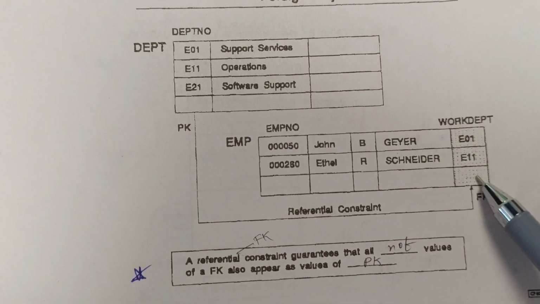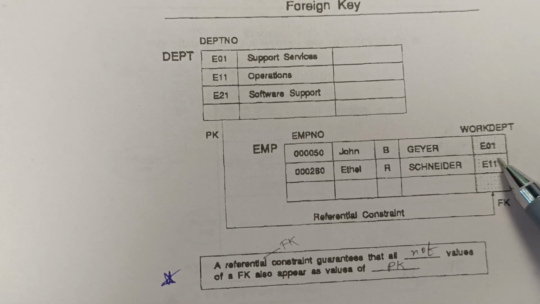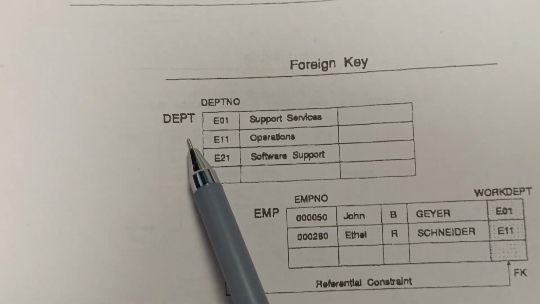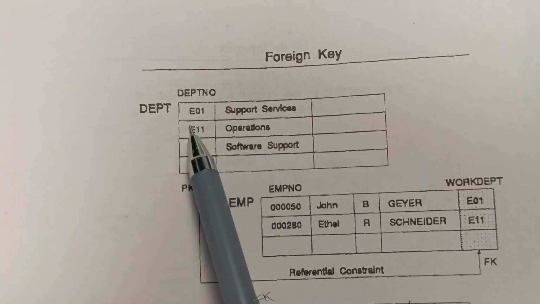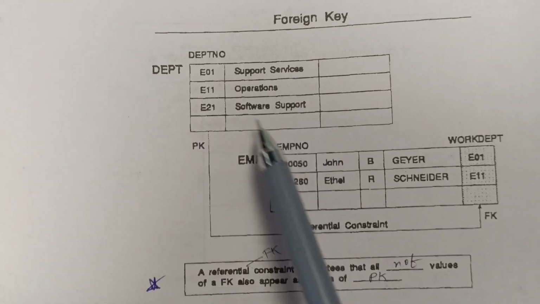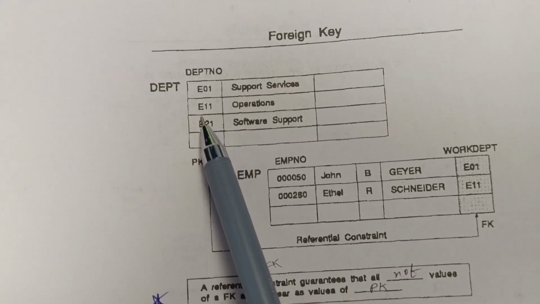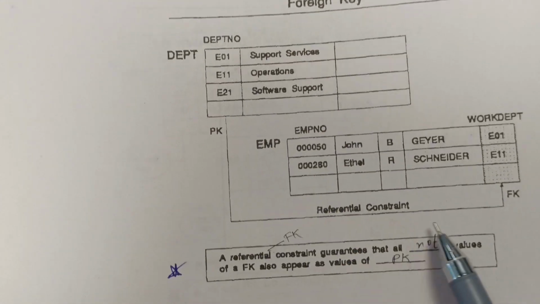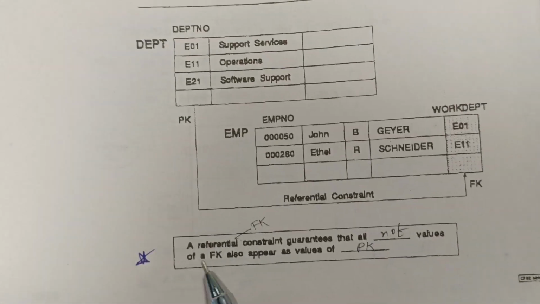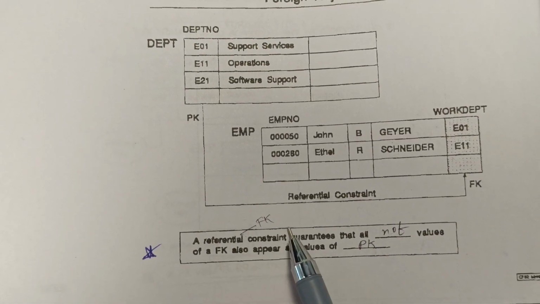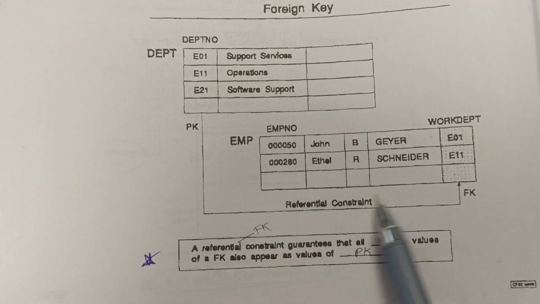But in this column, like work department, it can have more than one key value, duplicate values. But in this parent table, this is the primary key. It's unique values in this table for the corresponding department column. You can see the difference is only the referential foreign key here. Referential constraint means foreign key.